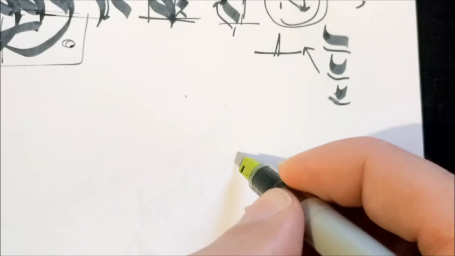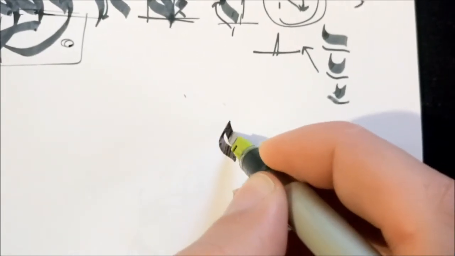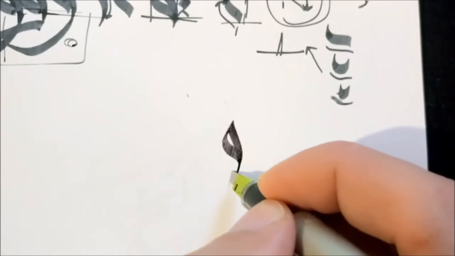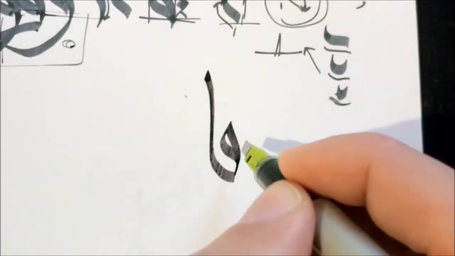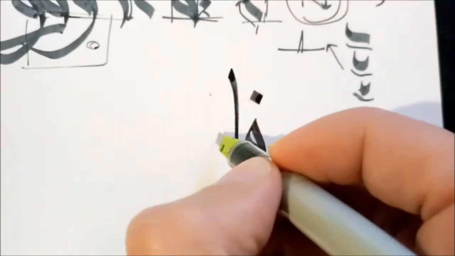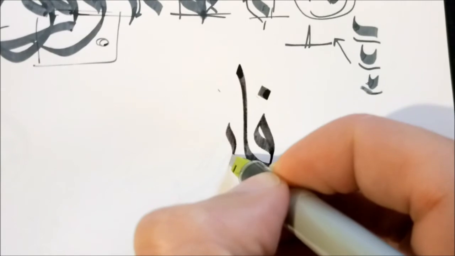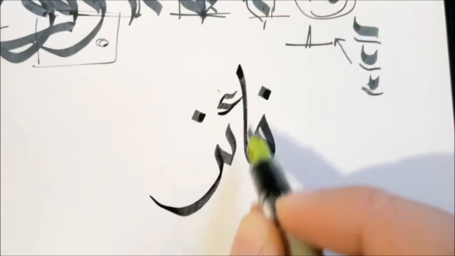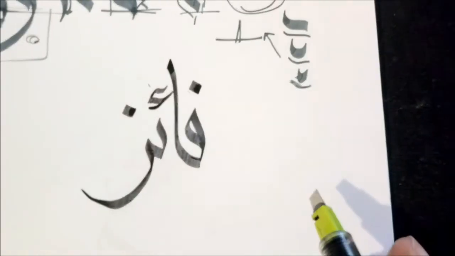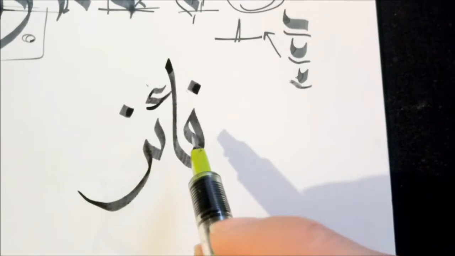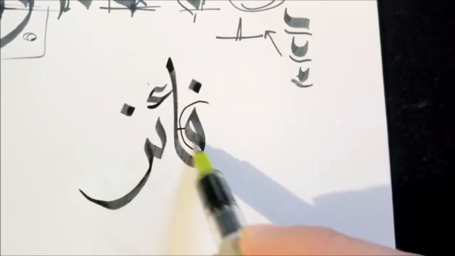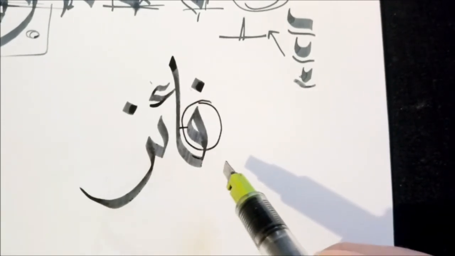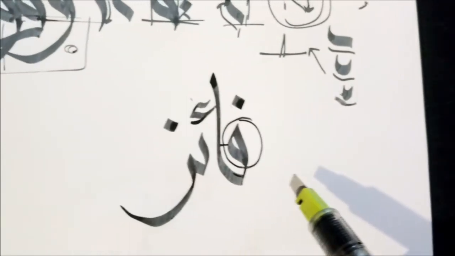So for example, if we had a Fa and an Alif, I'm going to use this Alif. And let's write Fa is winner. So here, as we can see, we've got the Fa and the Alif, how they are connected. Keep in mind and focus on the gap between the Fa and the Alif. Maybe at the beginning it's tricky to get this shape, but with practice and with time it gets easier.